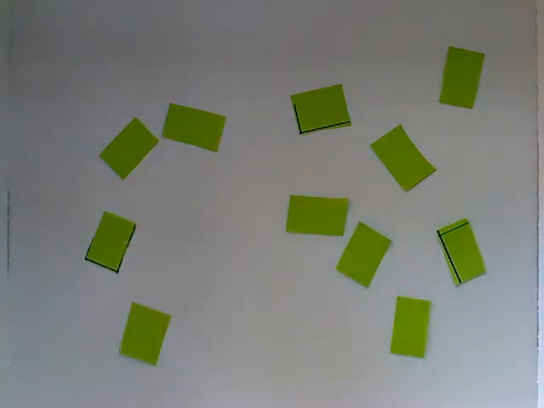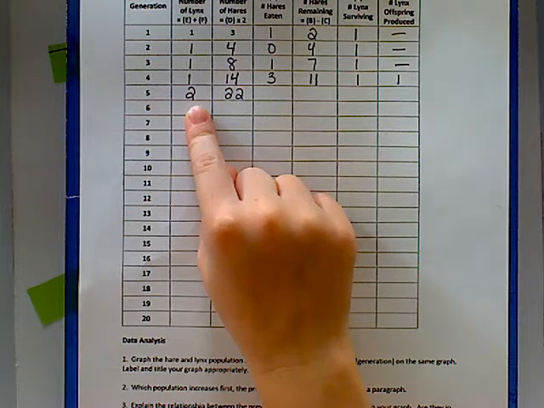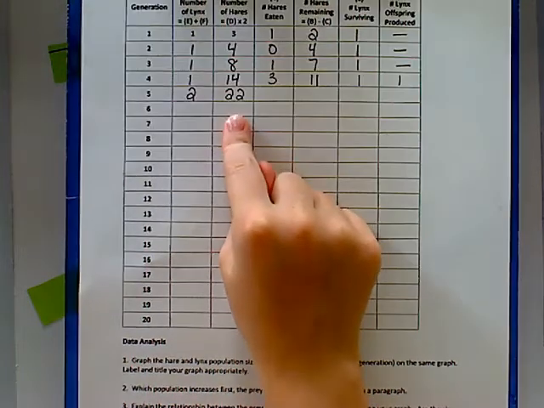So that means we're going to subtract those 3 hares, and now that means that the lynx has a baby. So there's going to be 2 lynxes in the next generation. Now we have 2 lynx and 22 hares.